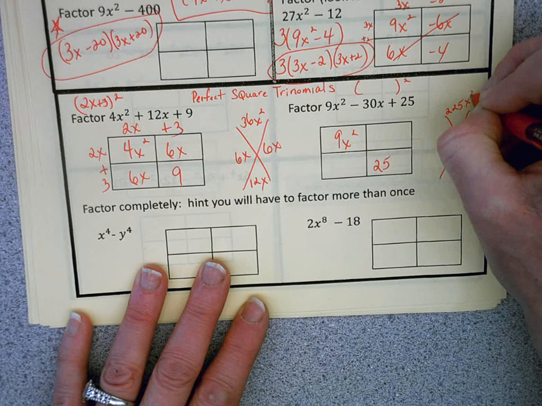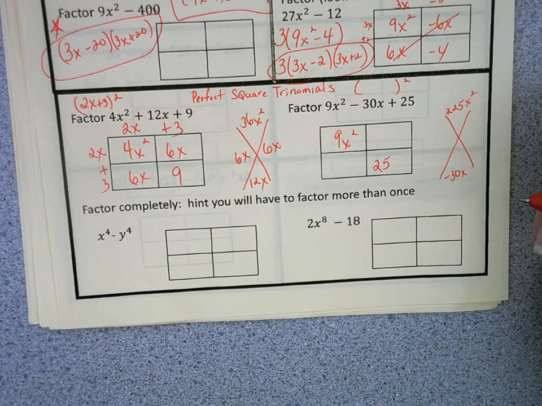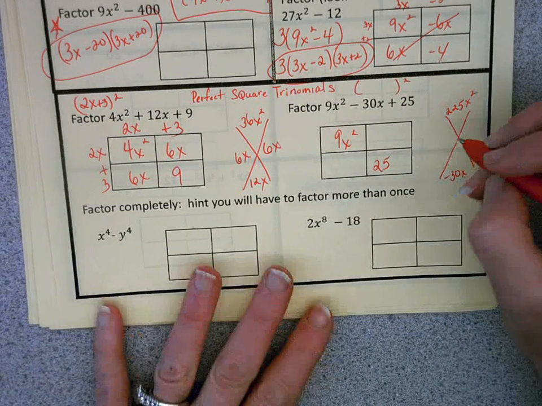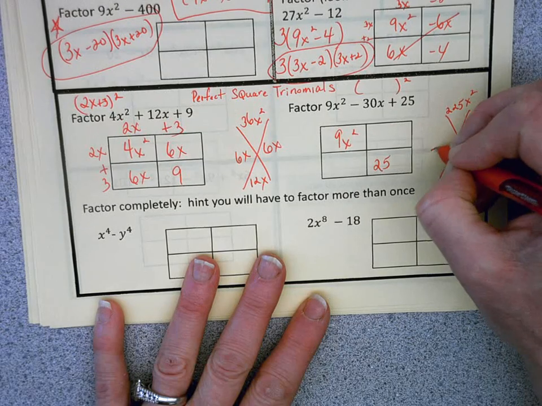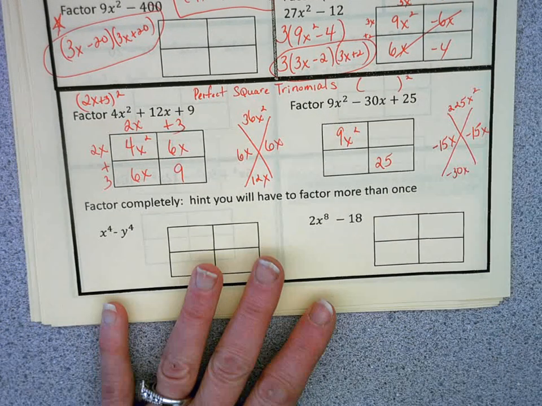And I've got to get negative 30x. You may spend a lot of time, but split the 30 in half: 15 and 15. Does 15 times 15 give you 225? It does. So they are both negative, because a negative times a negative is a positive.